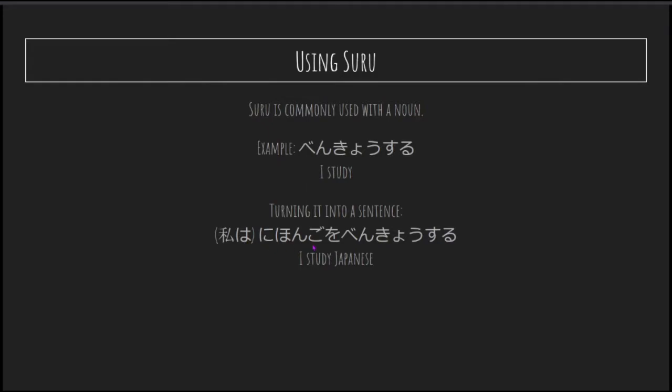So we have nihongo. Nihongo is the object of the sentence and means Japanese, of course. So we use o. I know it's wo, but it's pronounced o when it's used as a particle. And benkyō suru, so I study Japanese. So what we have here are the newly formed verb, benkyō suru, I study, and then we have Japanese here with the object marker.